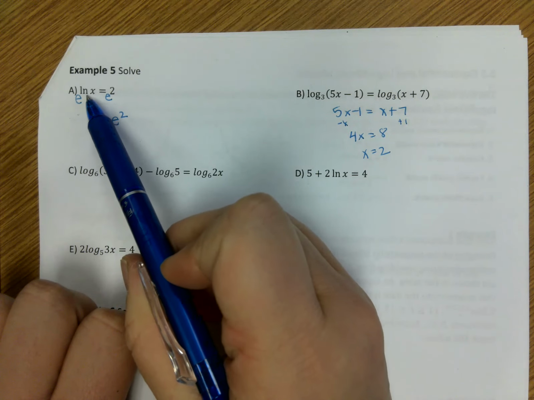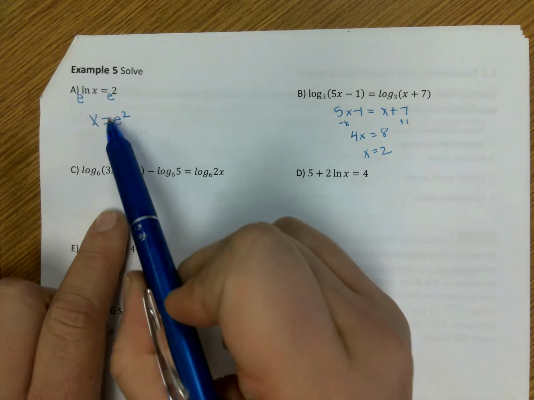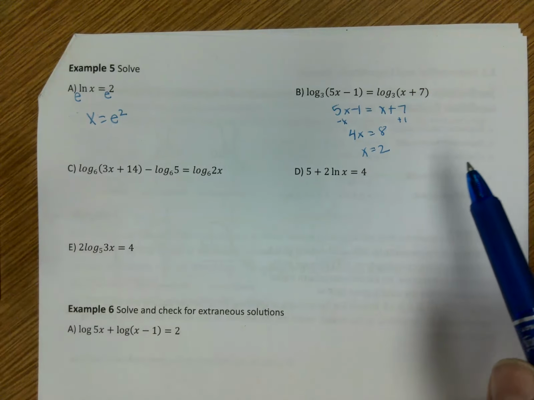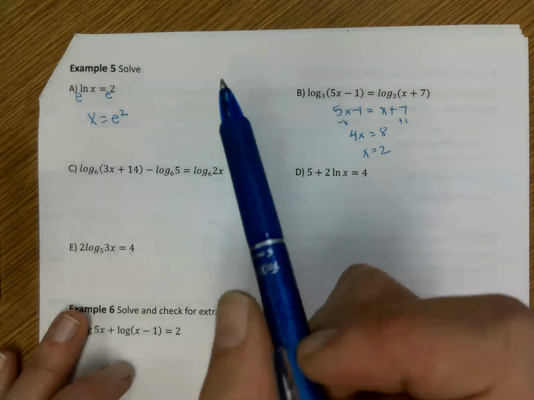This says base e. So if I rewrote this, it would be e squared is equal to x. Either way, you get e squared, and over here you get x is equal to 2. You can leave this as e squared. If you have this in your decimal spots, that's okay too.